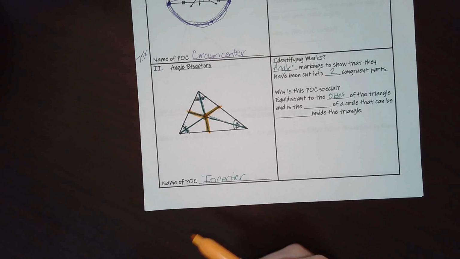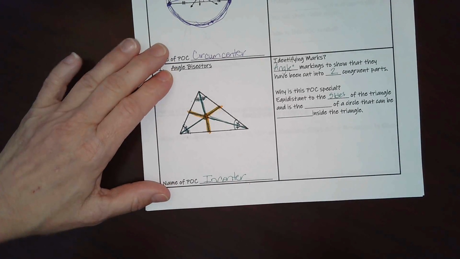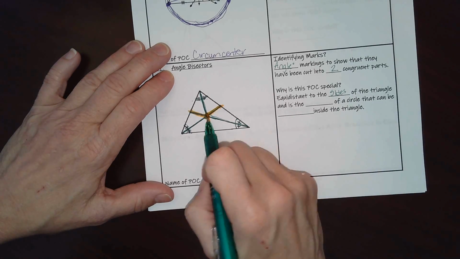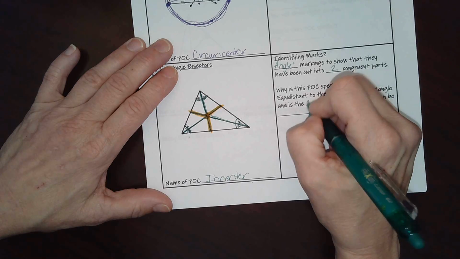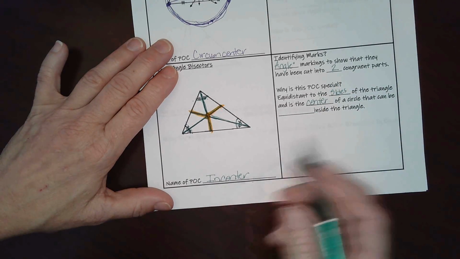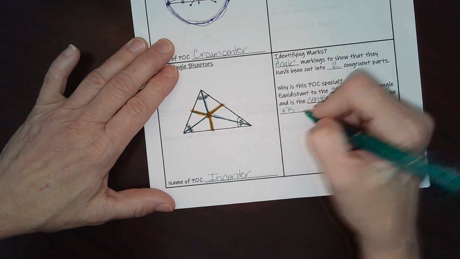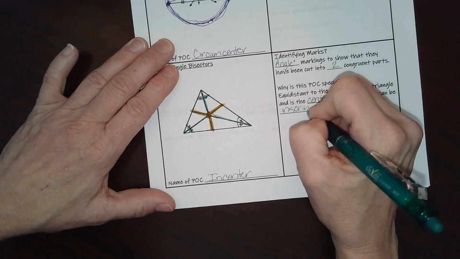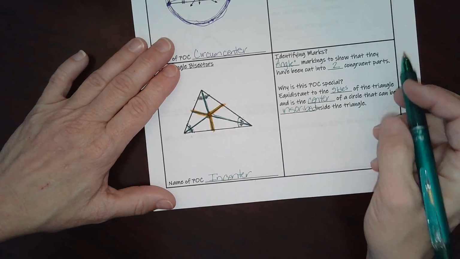They are equidistant to the sides of the triangle. And the in-center, this point of concurrency, is the center of a circle that can be inscribed inside the triangle. Okay, so inscribed in the triangle.